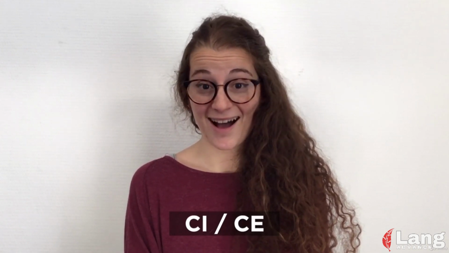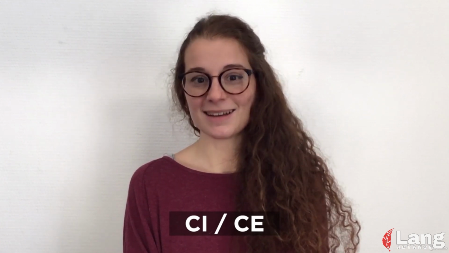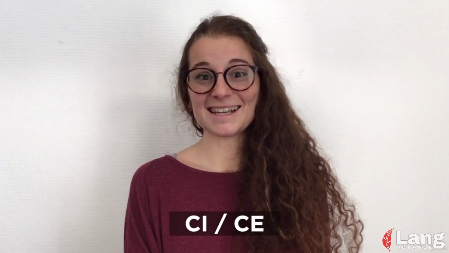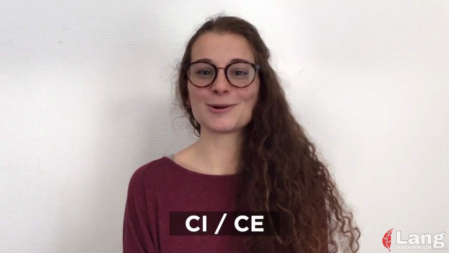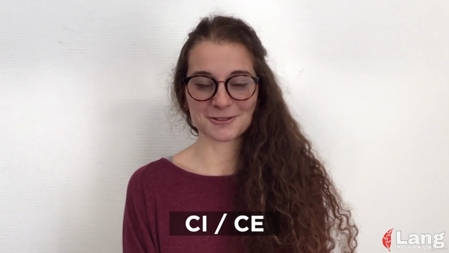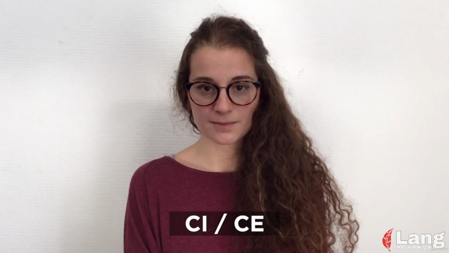So in the previous lesson, we have seen three different groups of letters: CA, CO, and finally CU. Today, we're gonna work on two other groups of letters that always start with letter C. So our two groups are going to be CI and CE. I know it's always tricky, even for me now after all these years of teaching, but it's totally normal. So how do you read these two groups of letters?